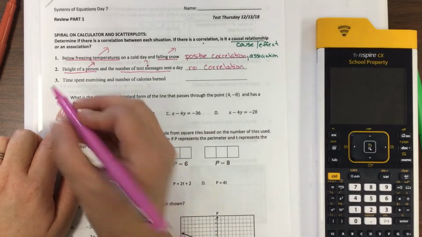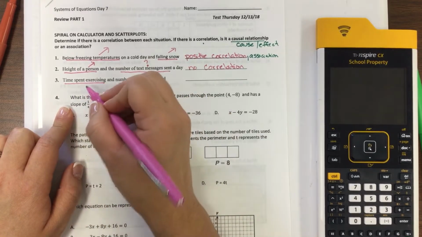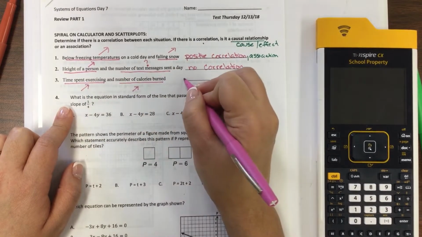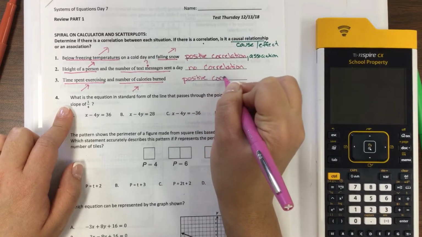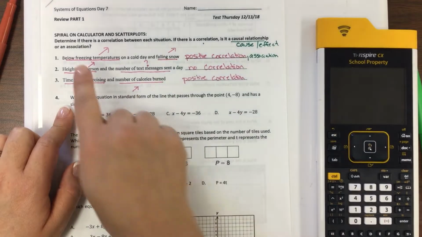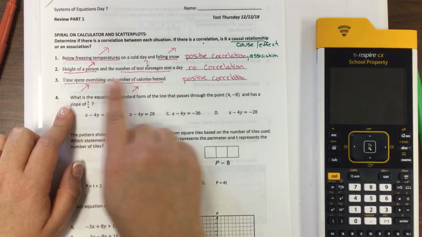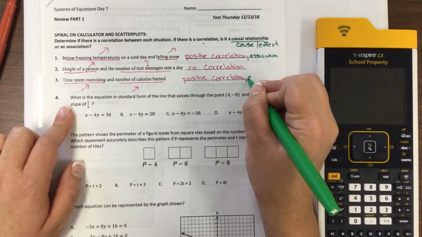The third one, time spent exercising and the number of calories burned. The more time spent exercising, the more calories are burned. This is a positive correlation because they're both going in the same direction. And then we need to determine if it's causal or an association. Does exercising cause calories to be burned? And that would be yes. So this would be causal.